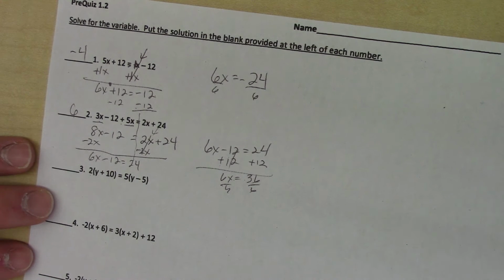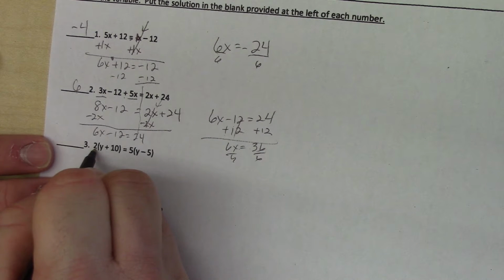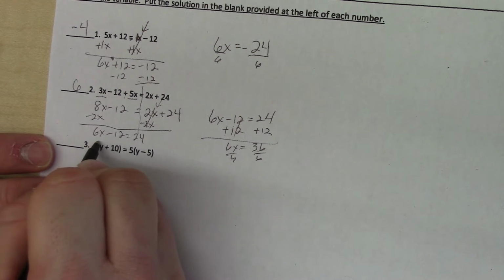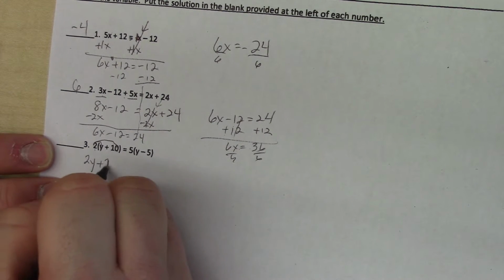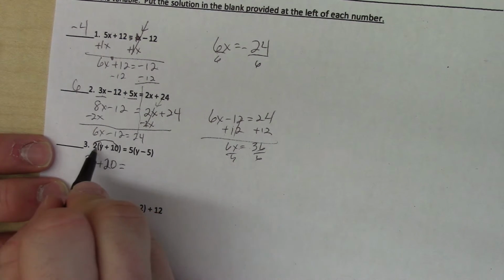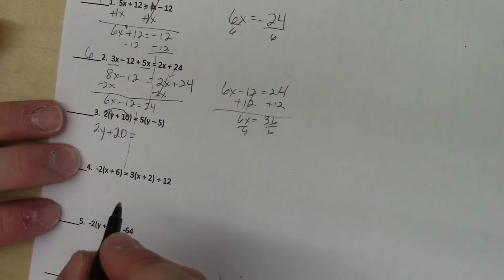For the rest of these, you see a lot of parentheses. All that means is to distribute, and to distribute means take the number on the outside and multiply everything on the inside. So 2 times y is 2y. 2 times 10 is a plus 20. Equals. I'm not going to keep going because that equal sign is like the bar we don't go across. We've talked about that before too.